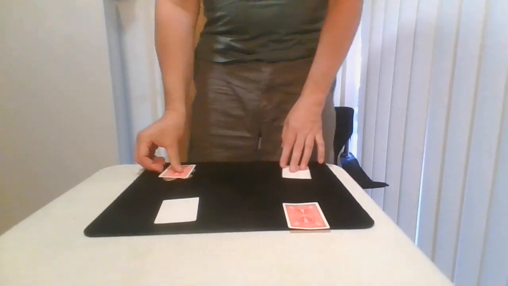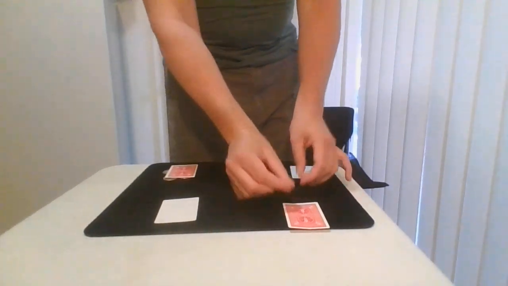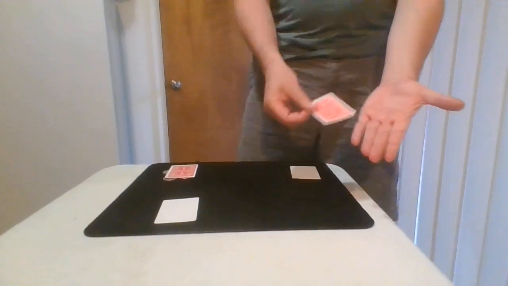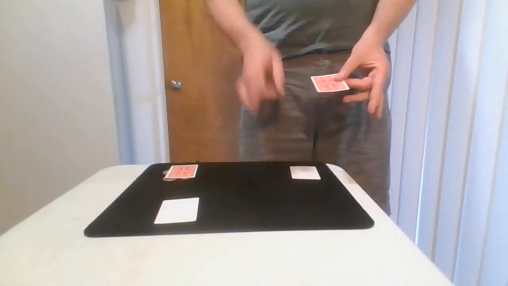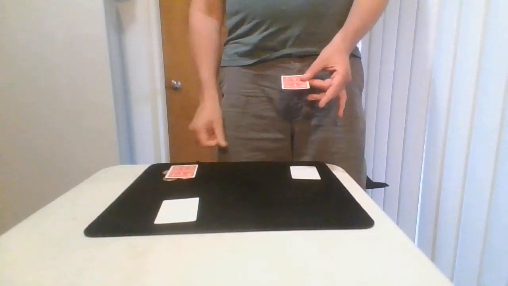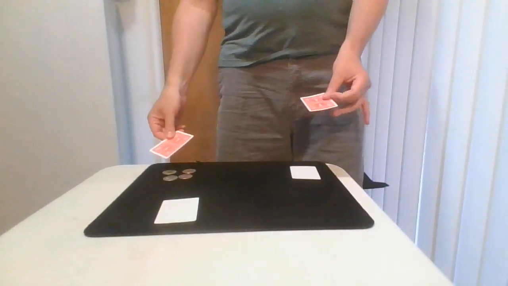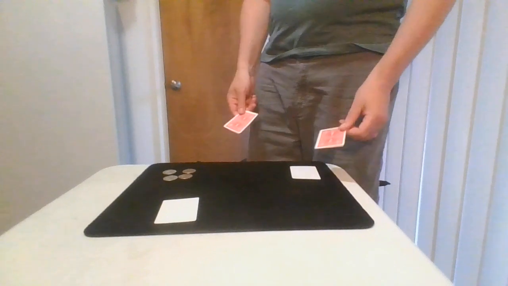Now we take the last one out invisibly. Just like that. Give a little flick. It's gone. Travels through there. Oops, I dropped it. Give it a snap. And lo and behold, hide behind. It's jumped all the way over there.